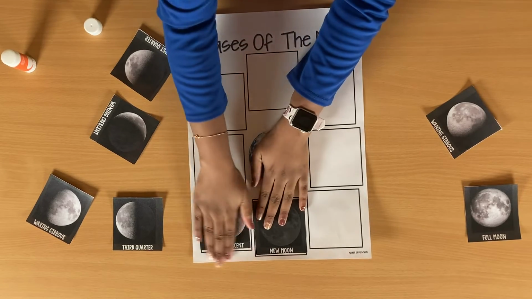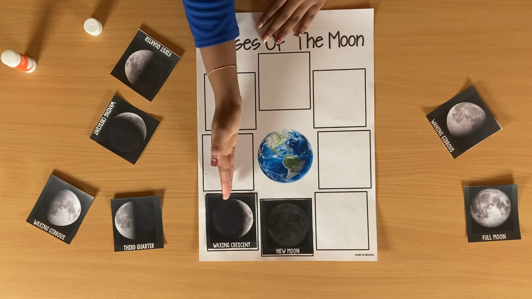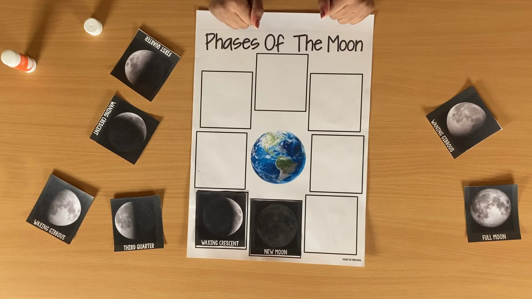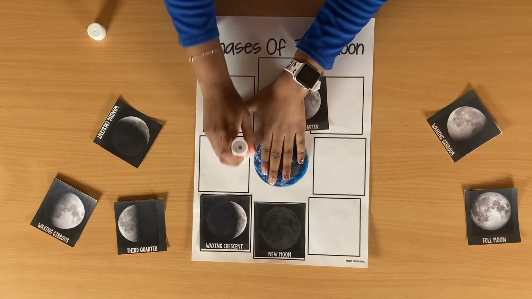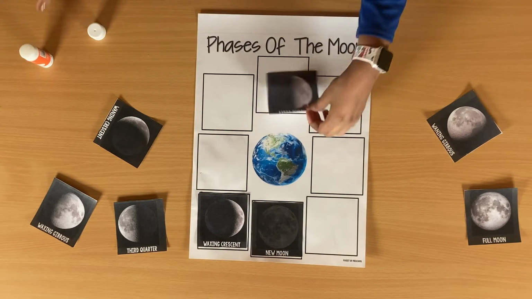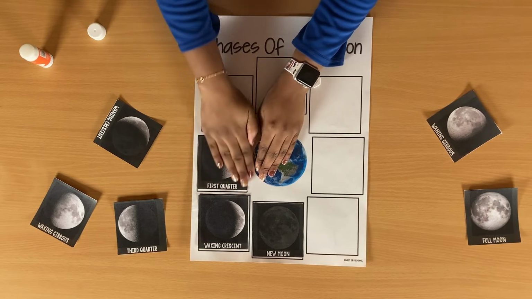All right, do you remember what comes after waxing crescent? This is the part where we can see half of the light shining. The first quarter. Next is our first quarter. Very good.